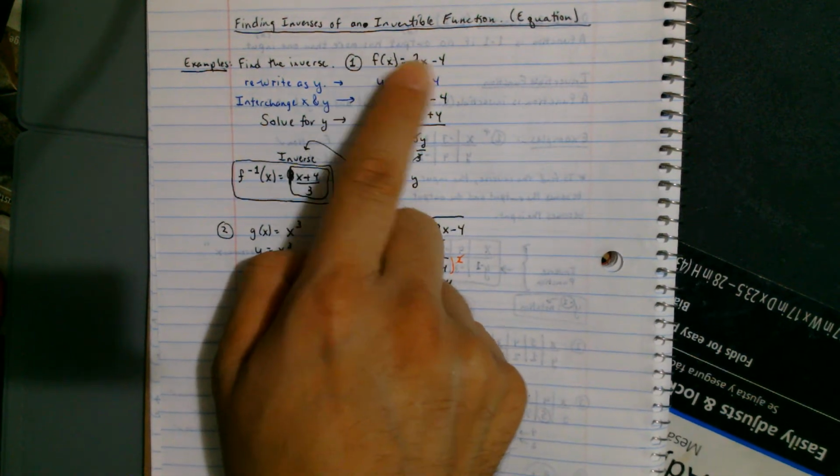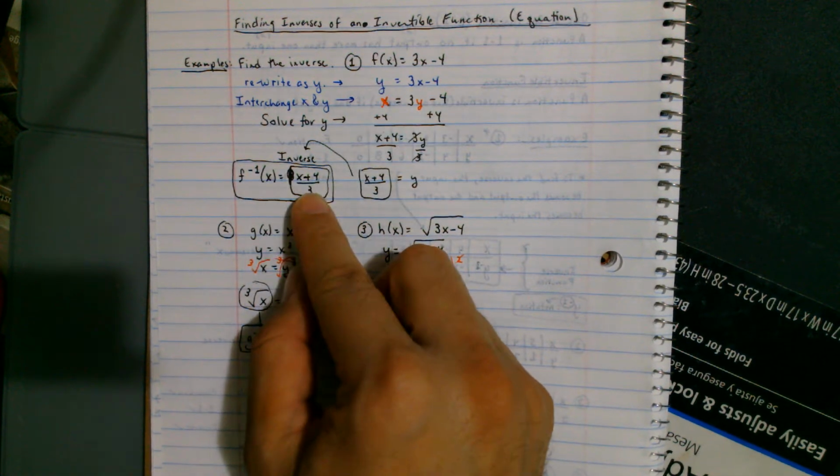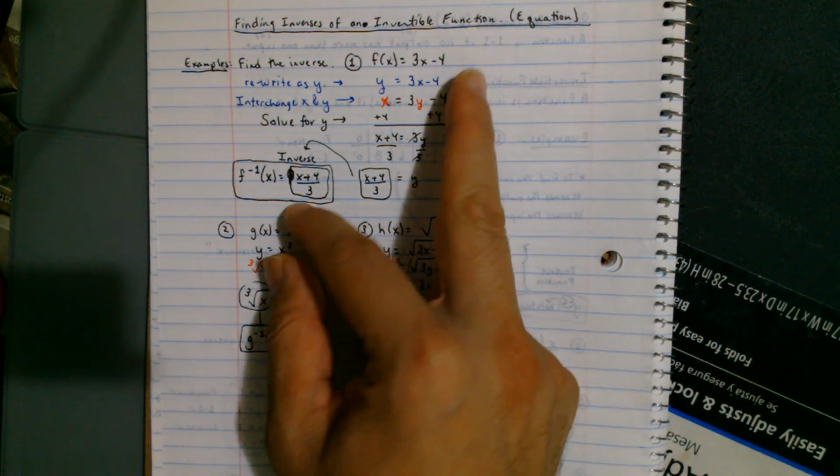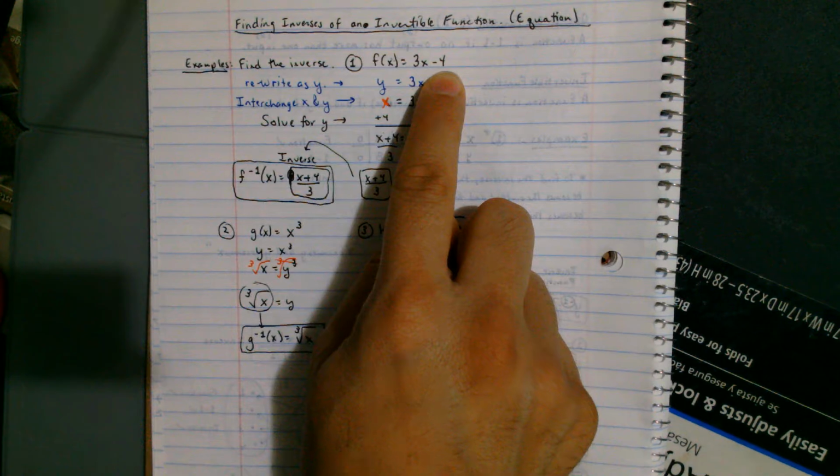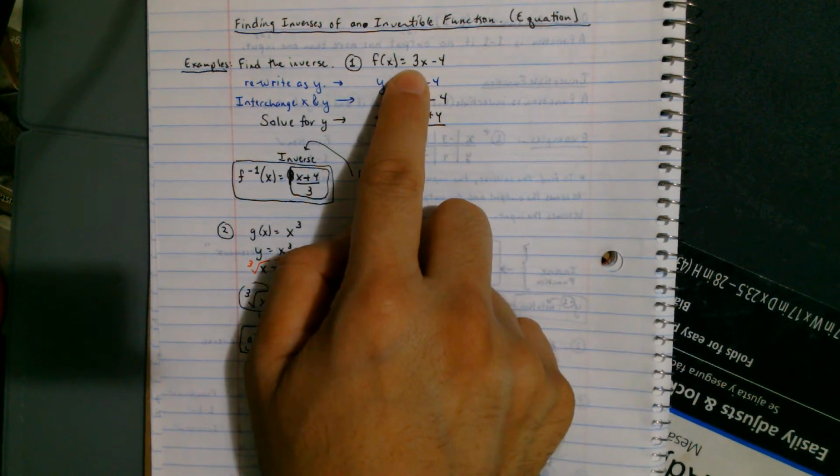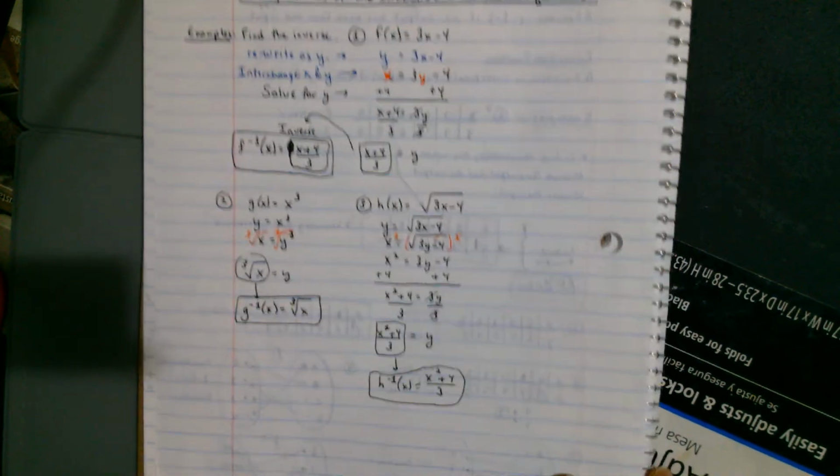So f of x is 3x minus 4. F inverse of x is x plus 4 over 3. That's the opposite. In other words, the opposite of subtracting 4 is adding 4. The opposite of multiplying by 3 is dividing by 3. And that's the inverse.